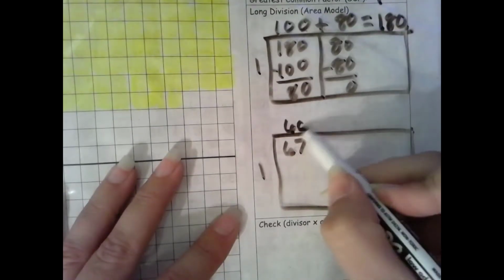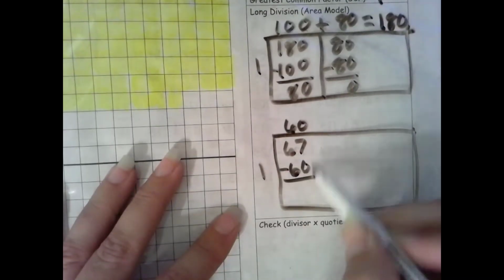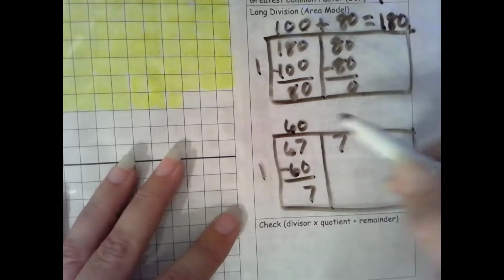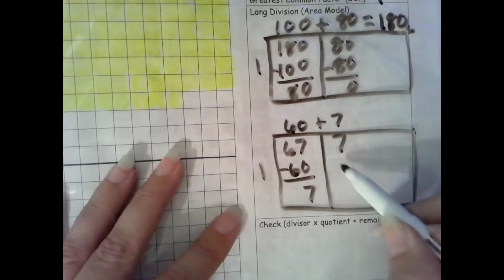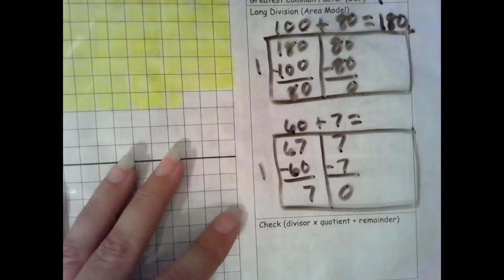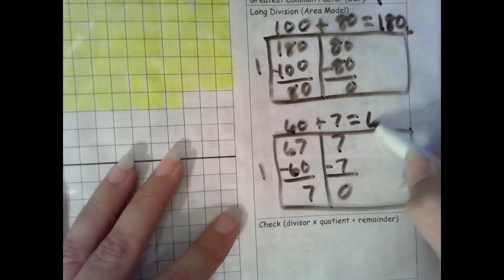Here, 60 times 1 is 60. More on top, no need to stop. Numbers the same, 0 is a game. And 7 times 1 is 7. Numbers the same, 0 is a game. Add these partial quotients, I get 67.